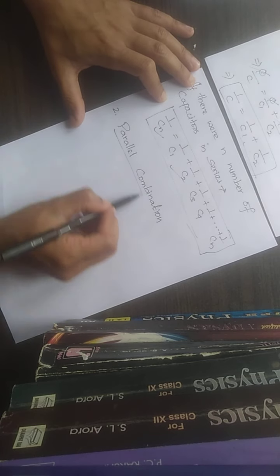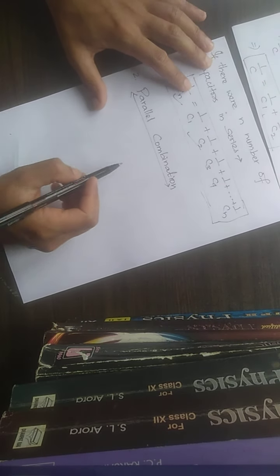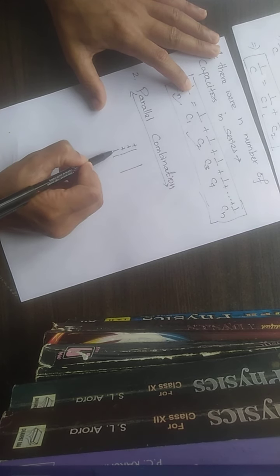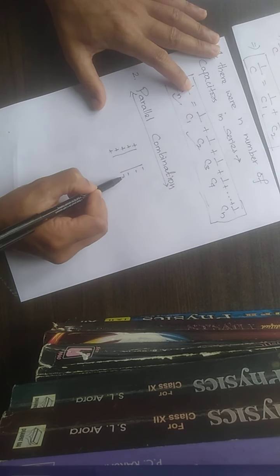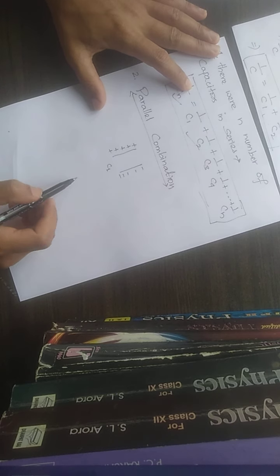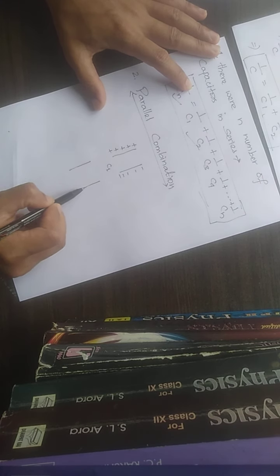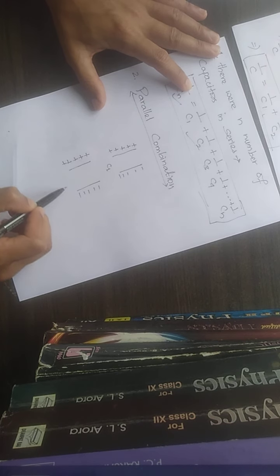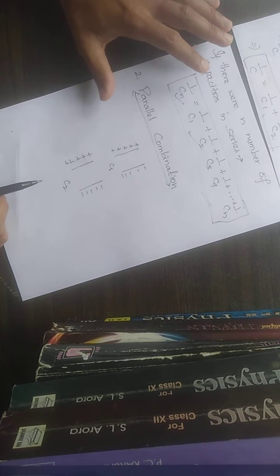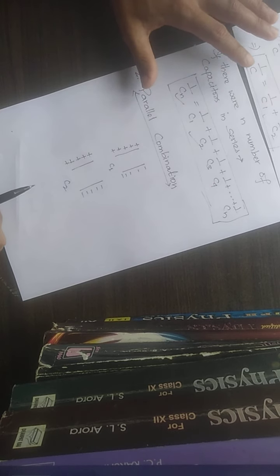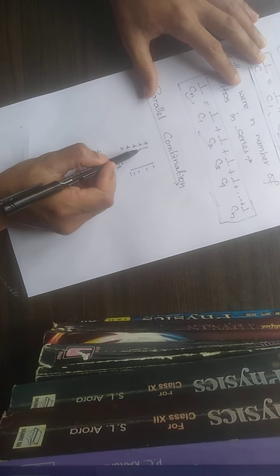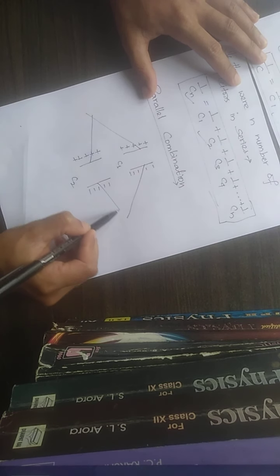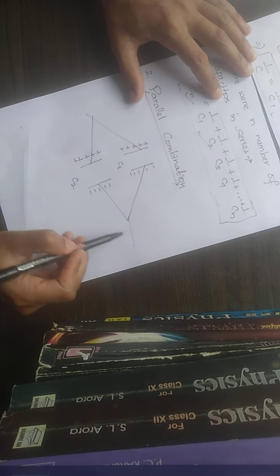Parallel combination where two capacitors of capacitances C1 and C2 are connected like this.